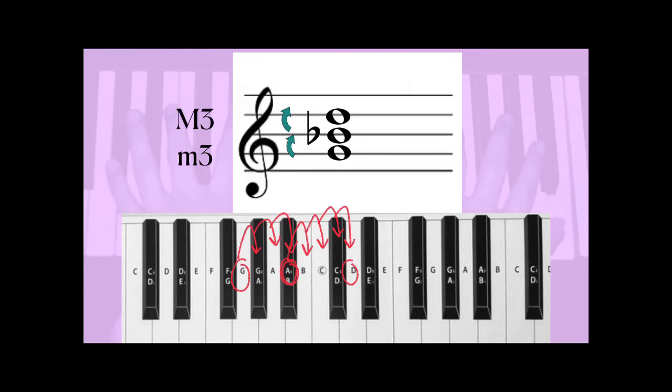So when we have a minor third on the bottom and a major third on the top and a perfect 5th between the root and the 5th, we know that we have a minor quality triad. Let's label this. Root, that's a G. Quality, that's minor. This is a G minor triad.